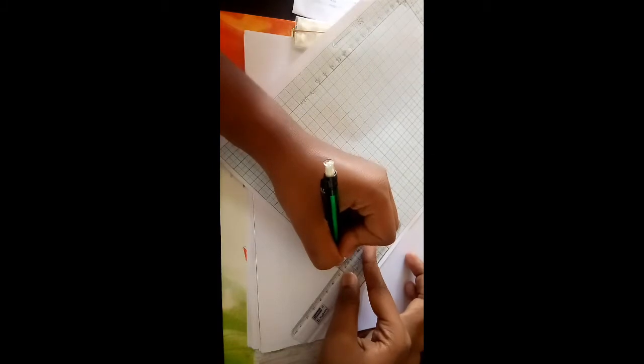Our box is also ready, so our scale box is ready here.